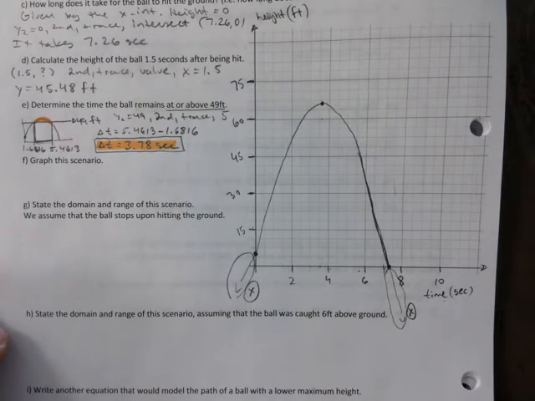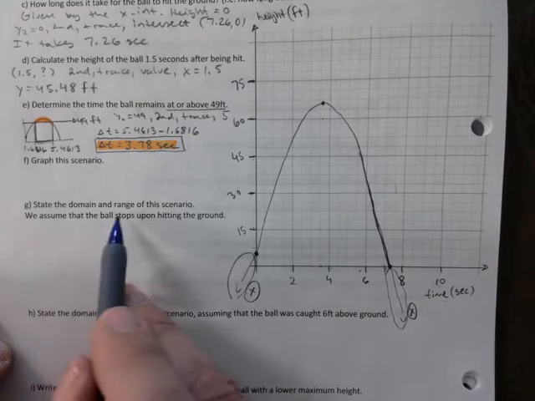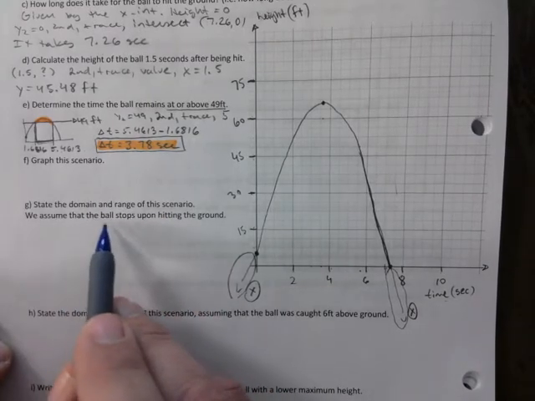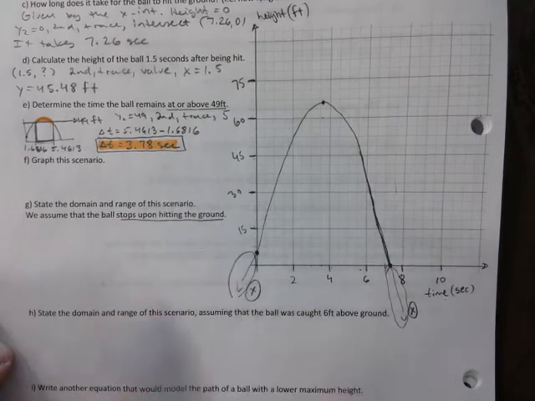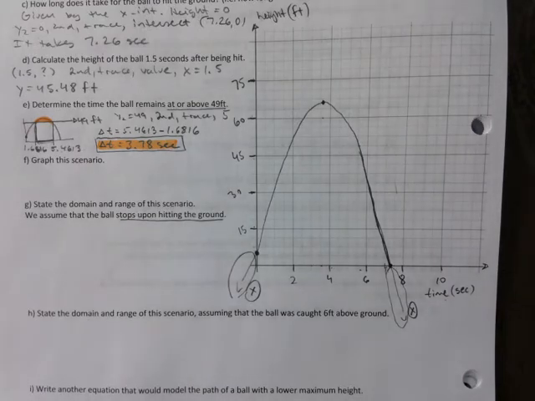I want to make sure I finish this example. Okay, state the domain and range of this scenario. We assume that the ball stops upon hitting the ground. The question must give you a bit of an indication as to when the action stops, or else it would go indefinitely, right?